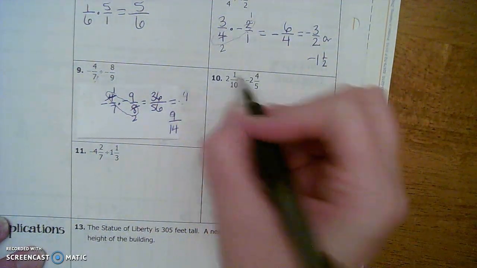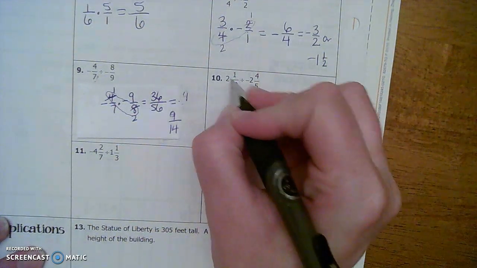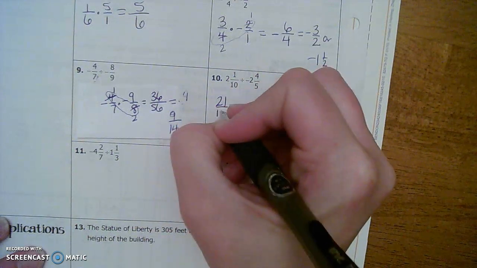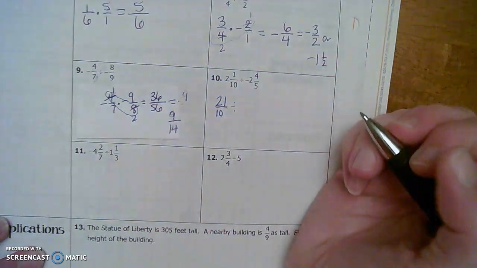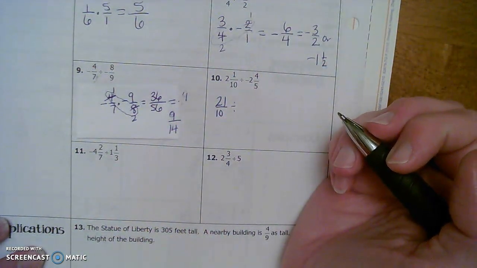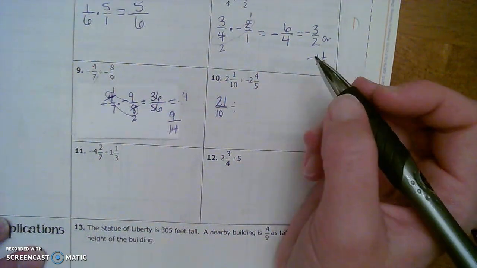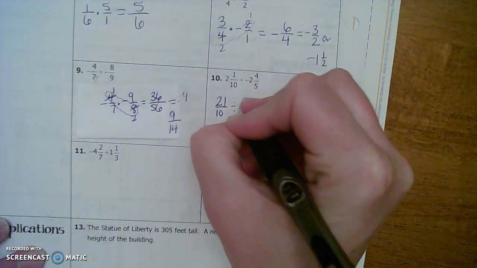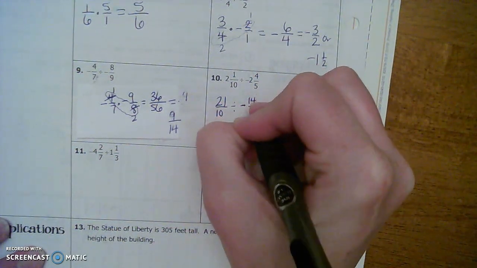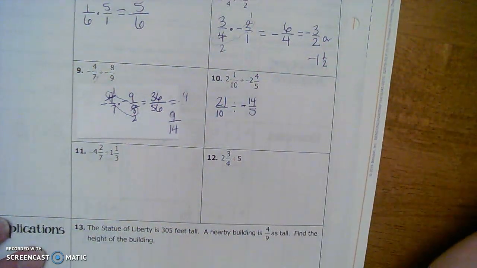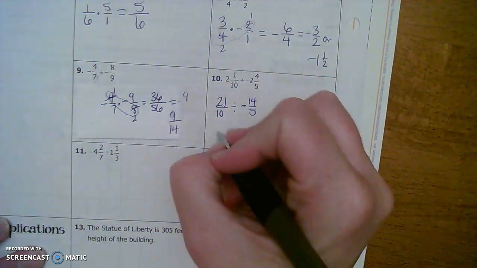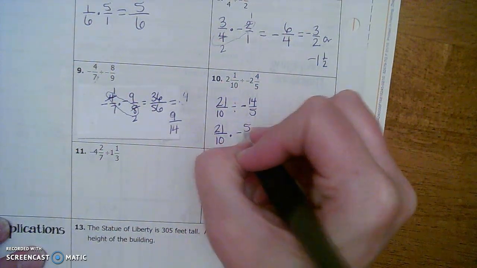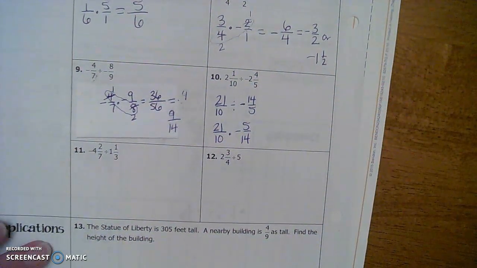Number 10, we need to change this into an improper fraction. 2 times 10 is 20, plus 1 is 21 over 10. Keep the division so you don't change it until after you have changed it into an improper fraction. 2 times 5 is 10, plus 4 is -14 over 5. Don't forget to bring the negative along. Now we change it into 21 over 10 times -5 over 14.